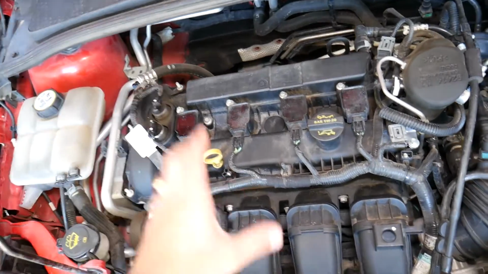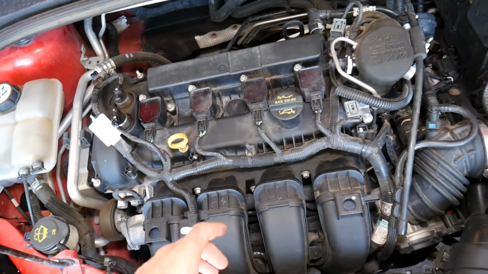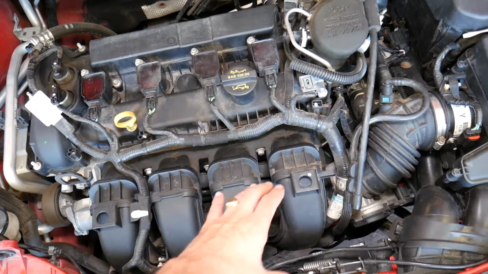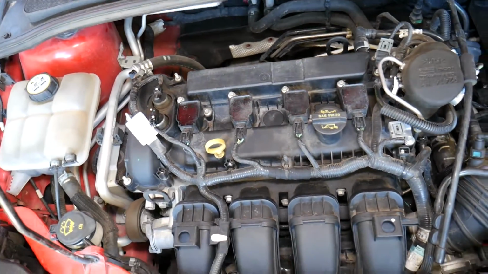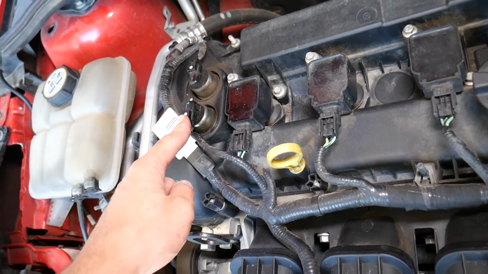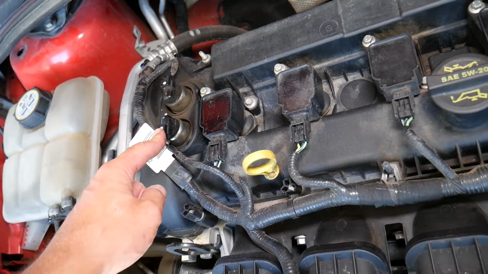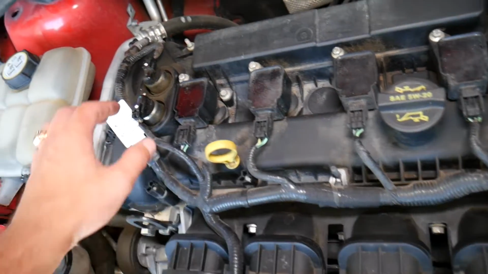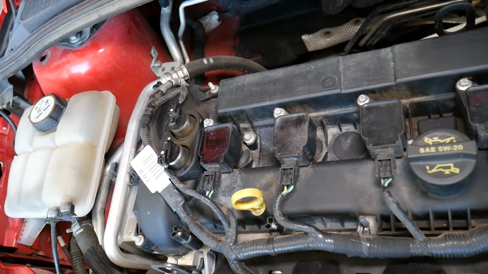A stands for intake. If you have the 3-cylinder engine on a Ford Focus, it will actually be reversed. I think your exhaust will be on this side, and intake will be on the other side. So always double check that. And this is your camshaft position solenoid right here. This one is responsible for the timing on the intake camshaft. This is for the exhaust camshaft.